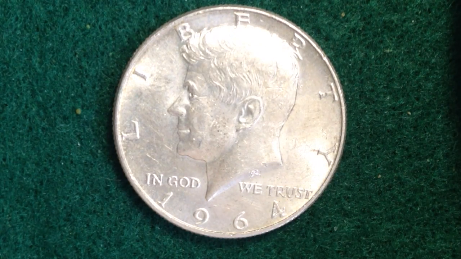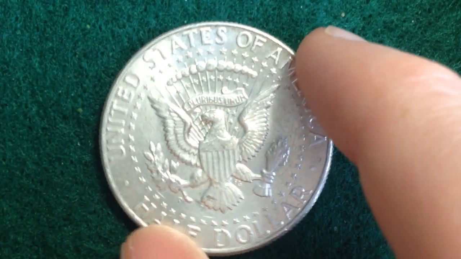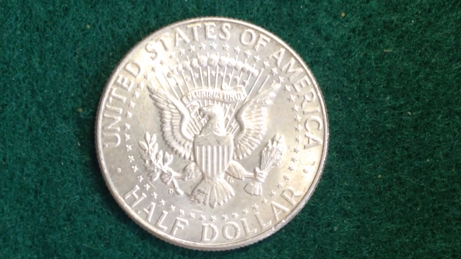So you might have seen the "not intended for circulation" designation before on coins. That means that after 2002, these Kennedy half dollars can only be purchased directly from the United States Mint. So the Mint sells them to collectors to fulfill the demand out there, but they're not going to be produced in mass for circulation.